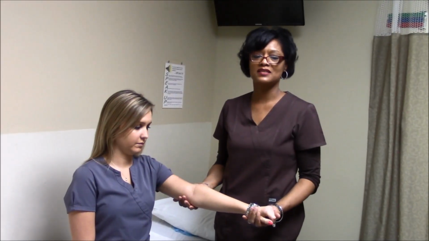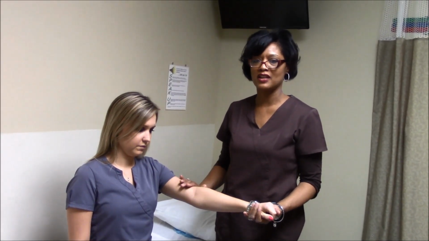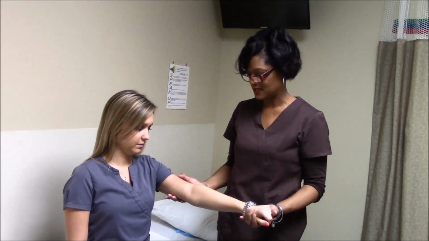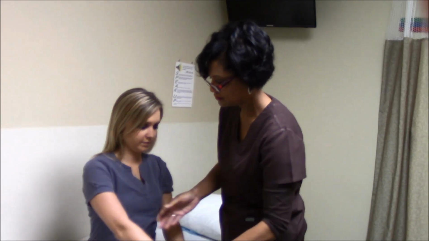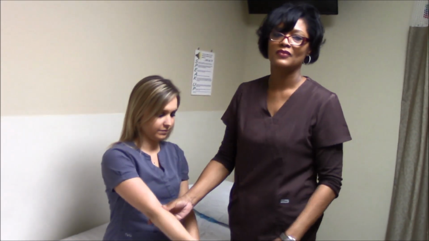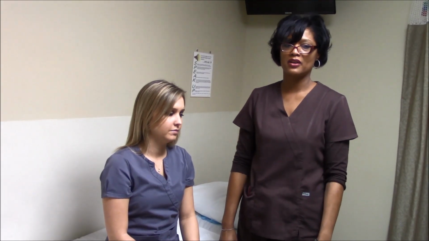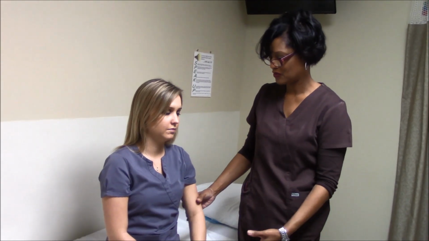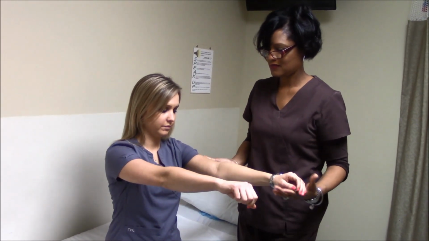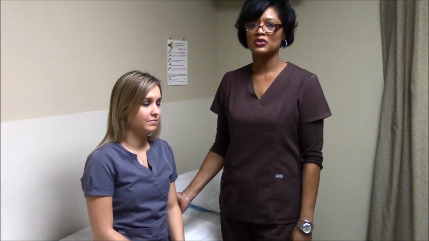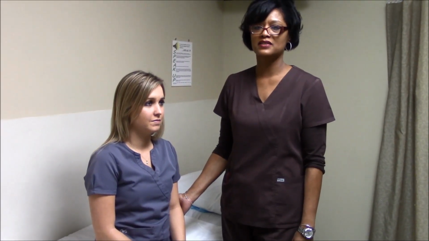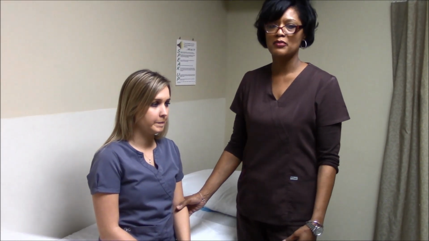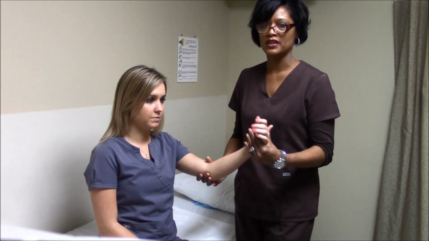Next, we will inspect the skin and subcutaneous tissues over muscles and joints for color, number of skin folds, swelling, and masses. We will also inspect the muscles and compare contralateral sides for size, symmetry, and spasms. Next, we're going to test major joints for active and passive range of motion. I'm going to have the patient relax, and she's going to allow me to passively move her joints.